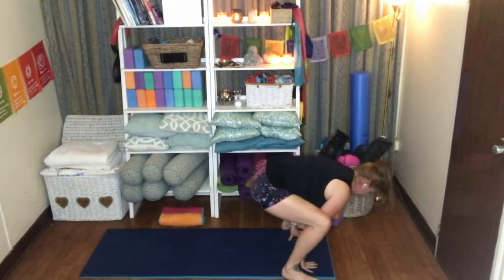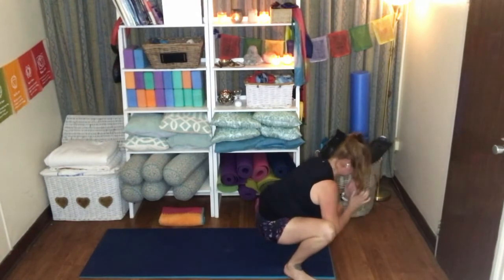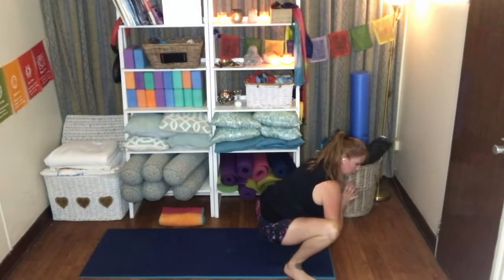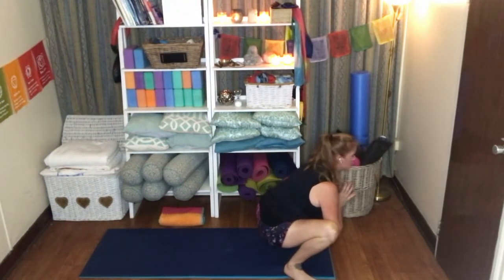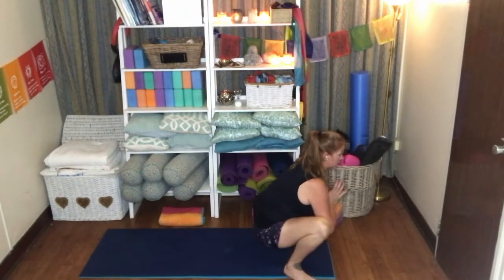So we're going to come down now into a nice low squat, malasana. So drop those hips down. Pick your hands up off the ground and bring your hands into prayer. Roll the shoulders back. Keep the gaze up and press the outside of your triceps into the legs.